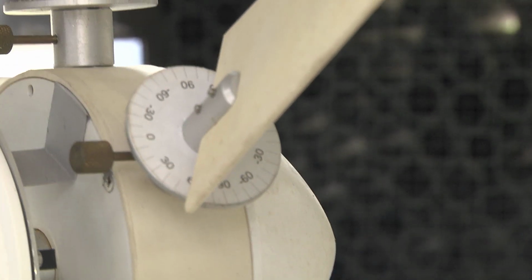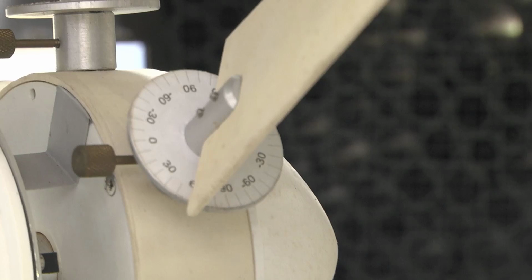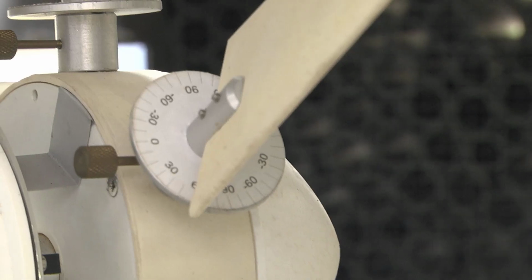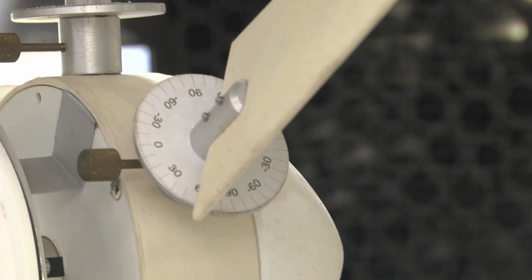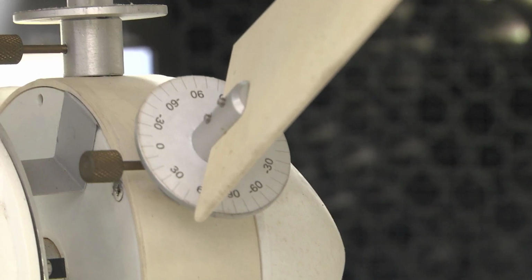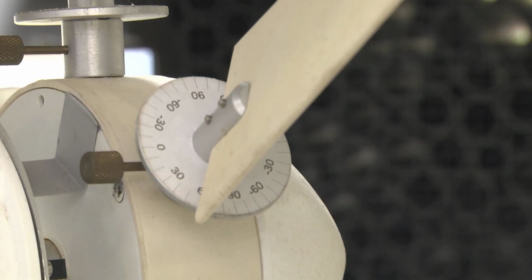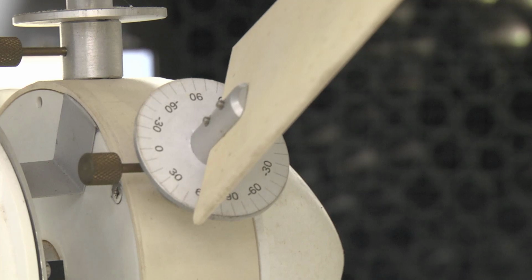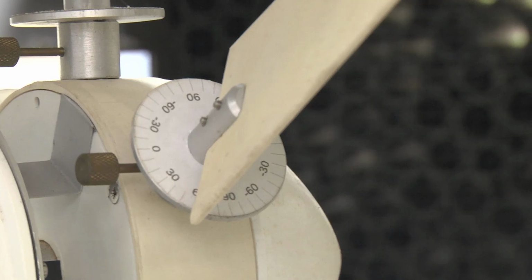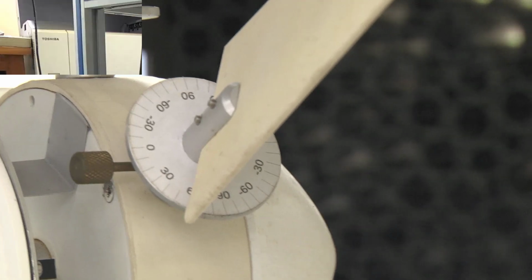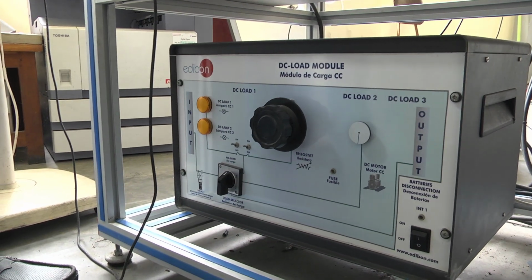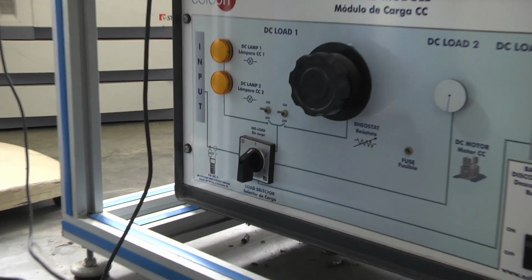Under this experiment, fan speed will be varied and, for each fixed speed, data will be taken such as voltage, current, and rotation speed. We need to make sure that every sensor is correctly connected, and the fan is turned off before starting the practice. Put the selector of the DC module to position 2.